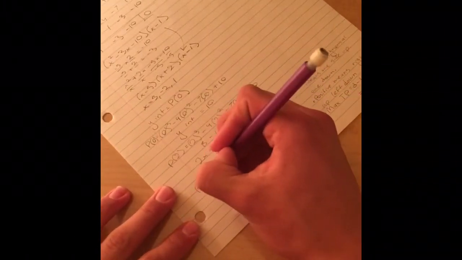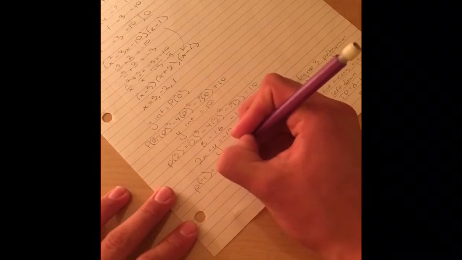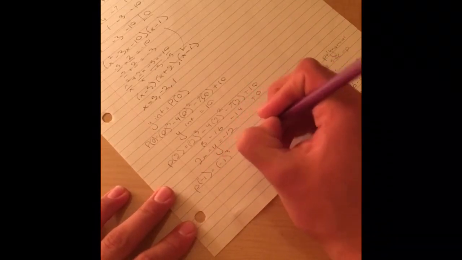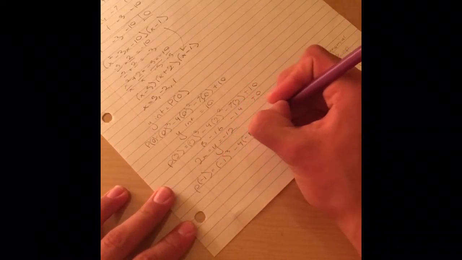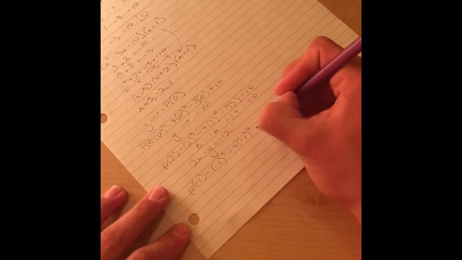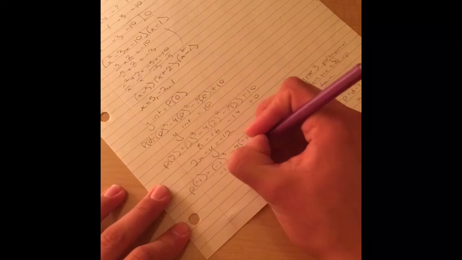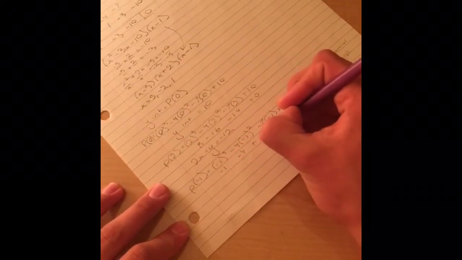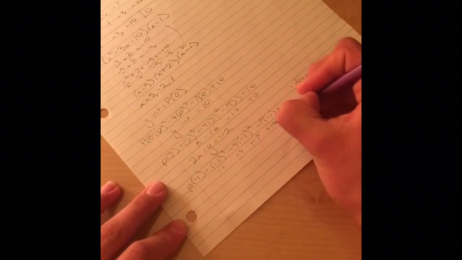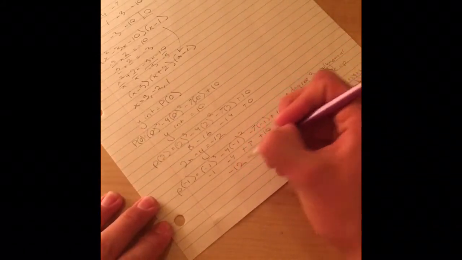Just another one: p of negative 1 equals negative 1 cubed take away 4 times negative 1 squared take away 7 times negative 1 plus 10, which gives us negative 1 take away 4 plus 7 plus 10.